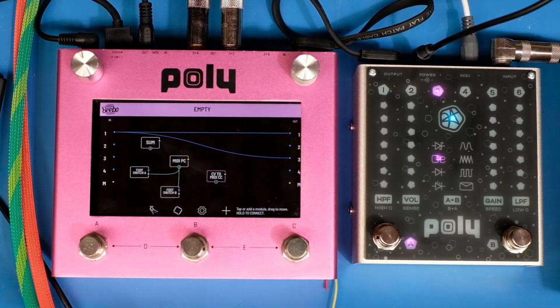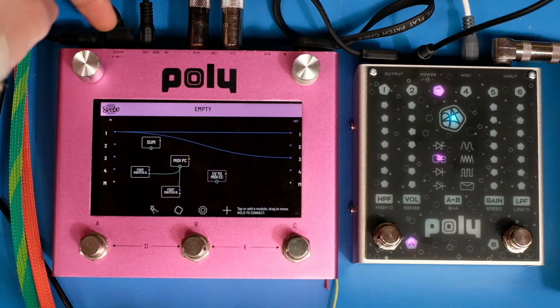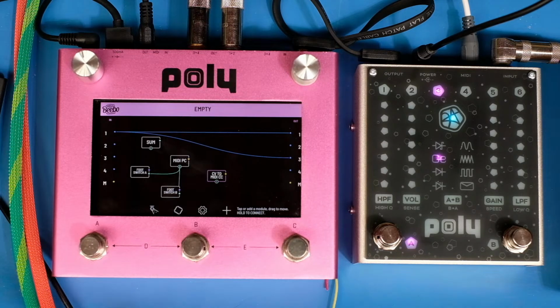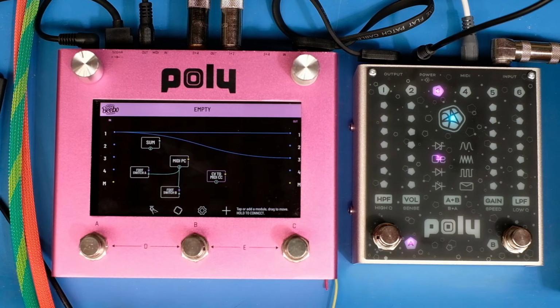But I also currently have, you'll see that I've got something plugged into USB here. I also have a keyboard plugged in over USB, like a MIDI controller keyboard, which has got knobs and sliders and things like that.